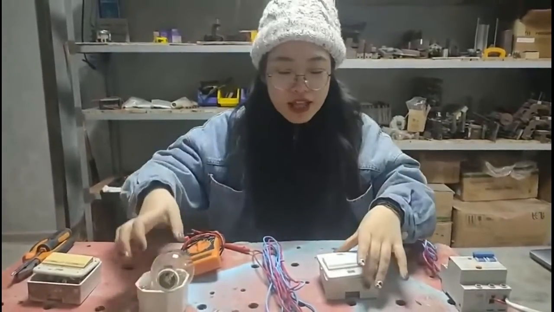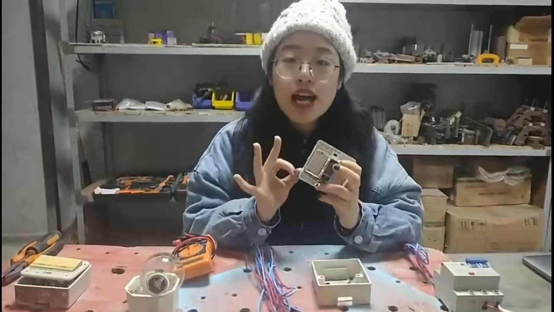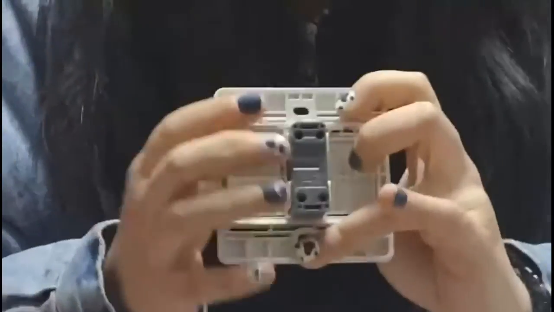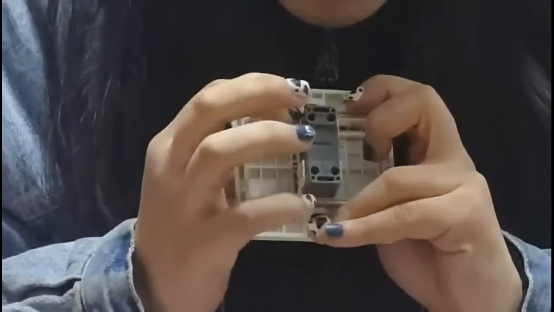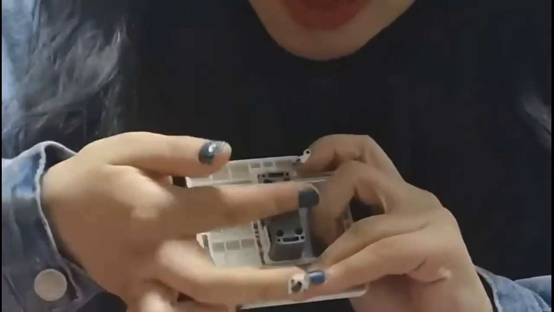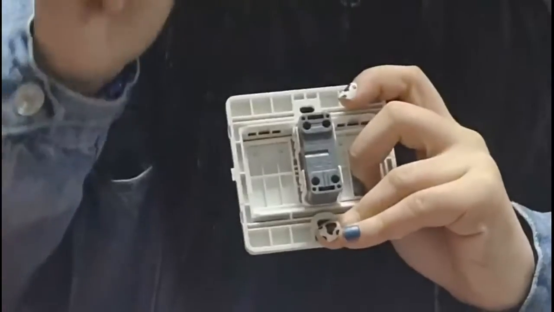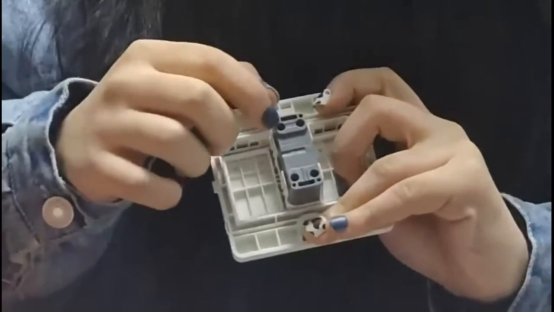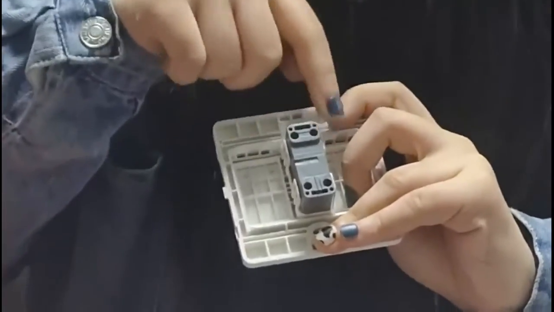And then another thing is that there are 3 lines connected to the switch 1, right? And you can see here, there are 4 points, right? So I can tell you that the upper part refers to line 2, and we can use any point if you like. This one is the same as the left one.